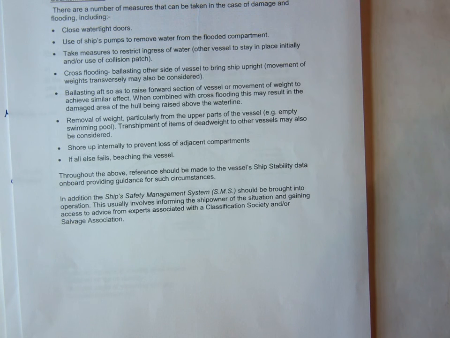Movement of weights transversely could help as well. Balance, so that's if you're hit at the side. Balancing aft so as to raise the forward section of the vessel, or movement of weight, again to achieve a similar effect. And when combined with the cross flooding, you may well end up with the hull being raised above the waterline.